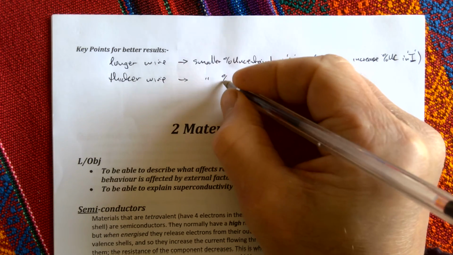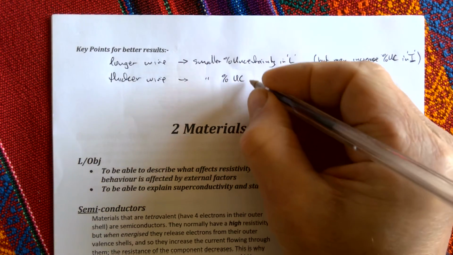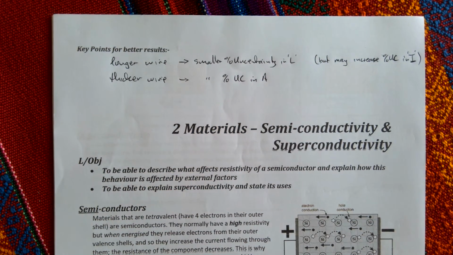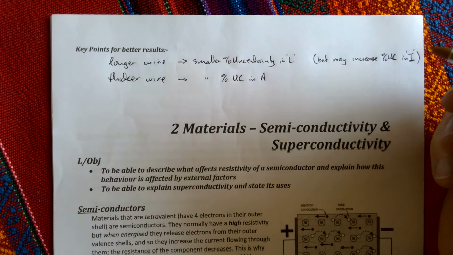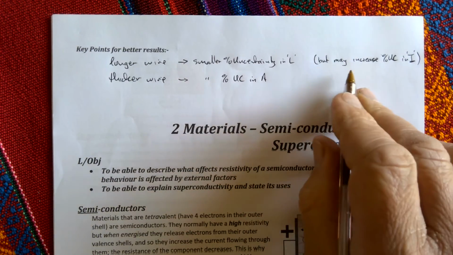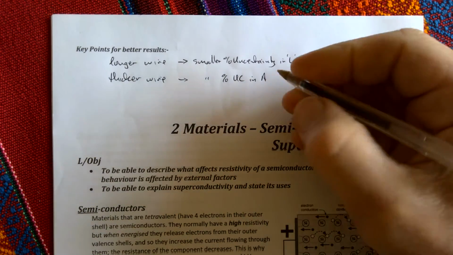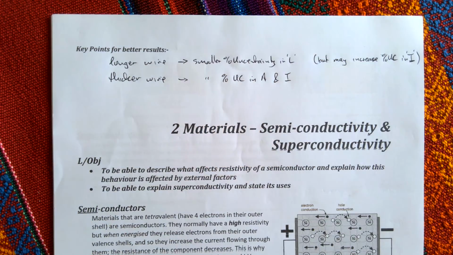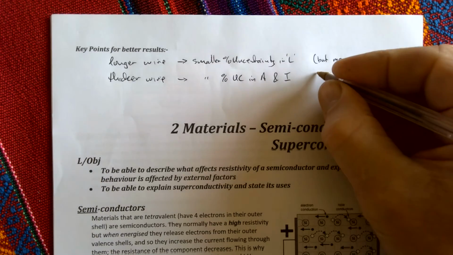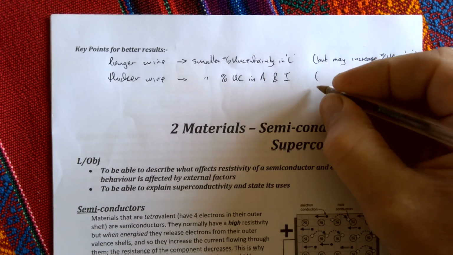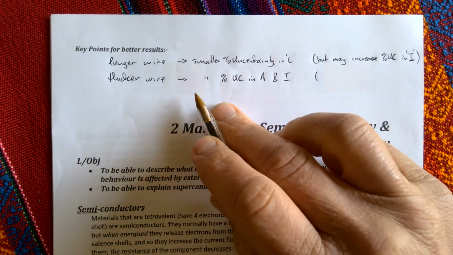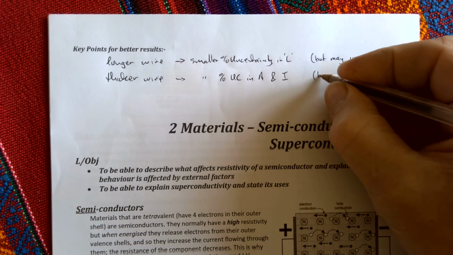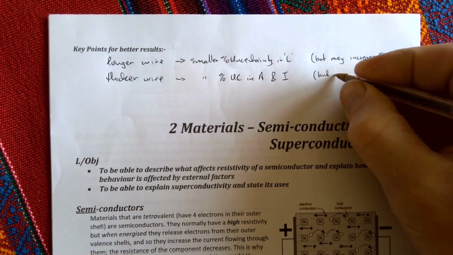It will give us a smaller percentage uncertainty in A, but it'll also mean that you end up having more current. So A and current I. But the problem is, you might find the change is not as measurable, you won't get much difference between the readings, and more importantly, that gives you more current.